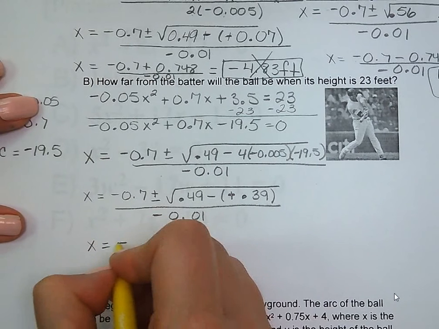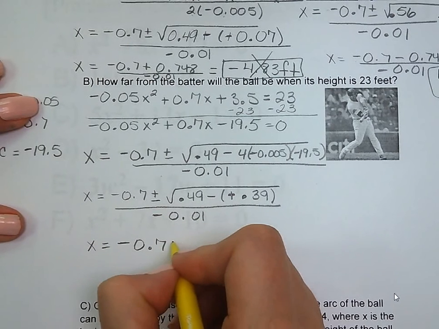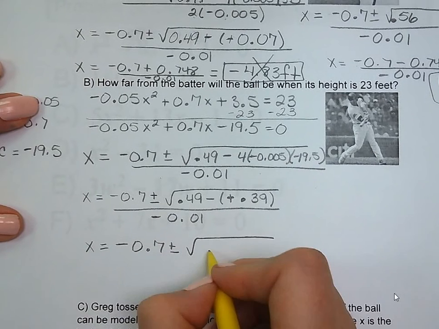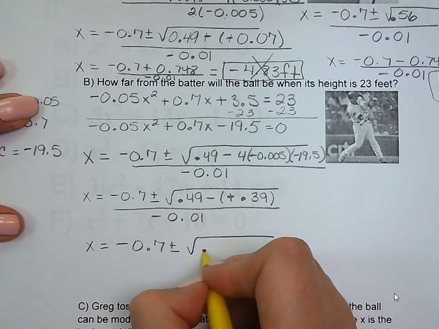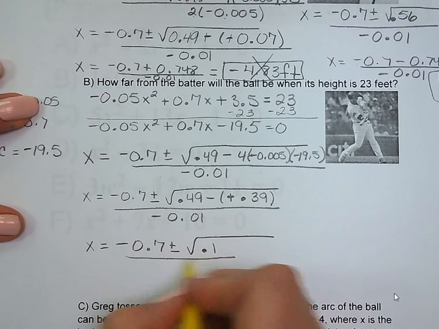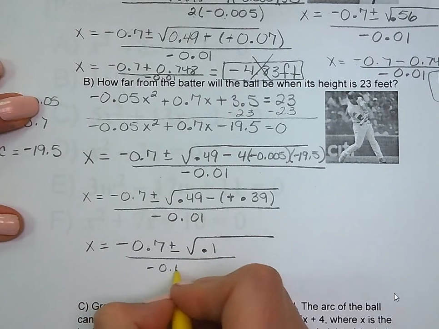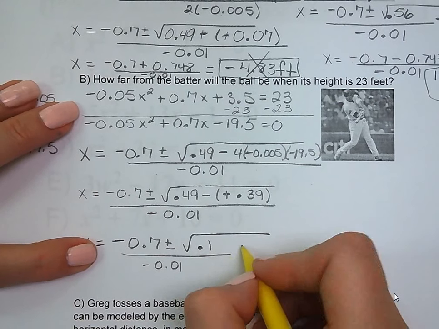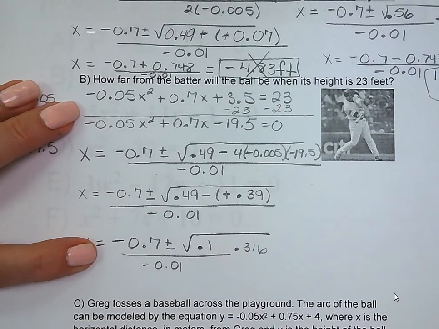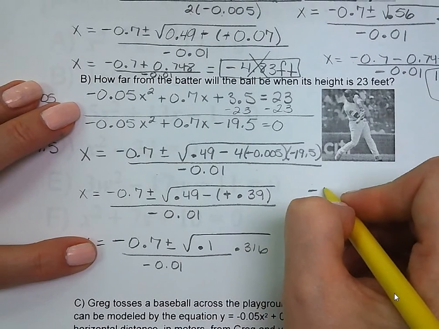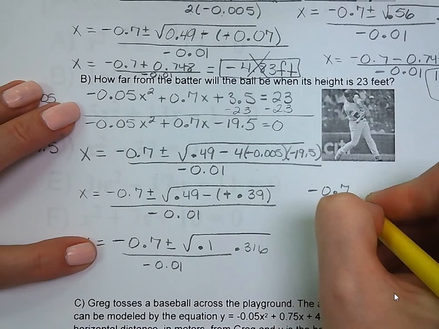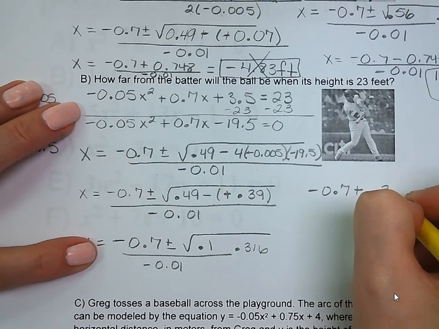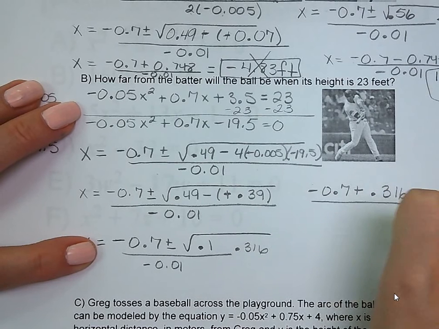So x equals negative 0.7 plus or minus the square root of 0.1 over negative 0.01. Now the square root of 0.1 is going to be approximately 0.316. So we're going to have negative 0.7 plus 0.316 all over negative 0.01.